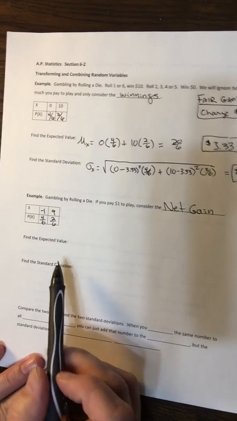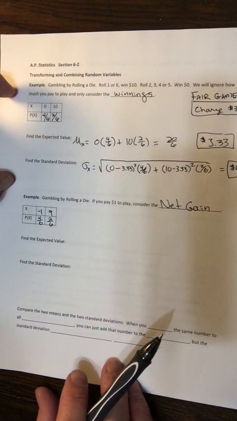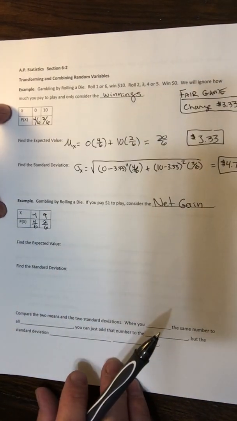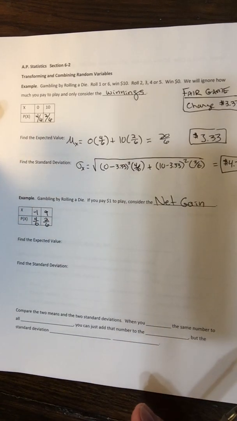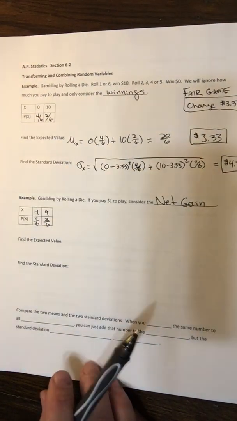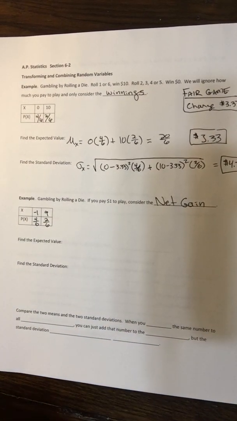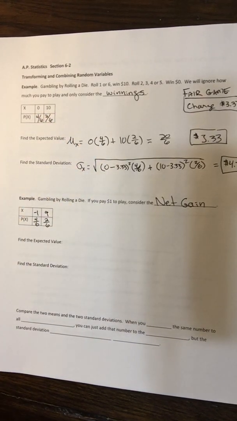Find the expected value. Now, of course, guys, I'm going to find these. I'm going to compare with those. Doesn't it make sense to compare and see what happens to x when I subtract $1? This should start to sound kind of familiar to you. What happens if I subtract 1 from every x value? What happens to the mean? What happens to the standard deviation? We've had this conversation before, just not with discrete random variables.